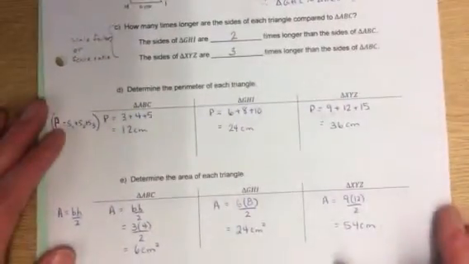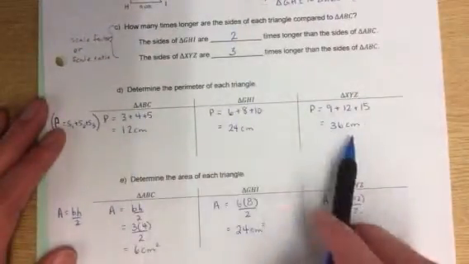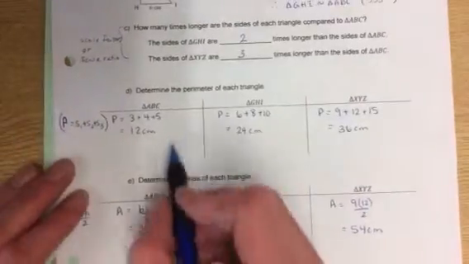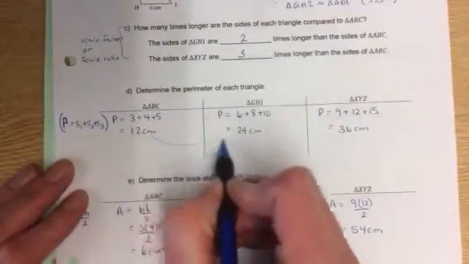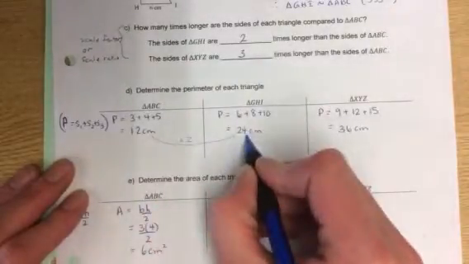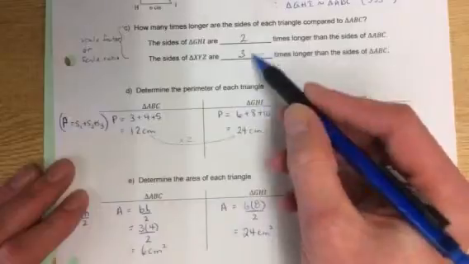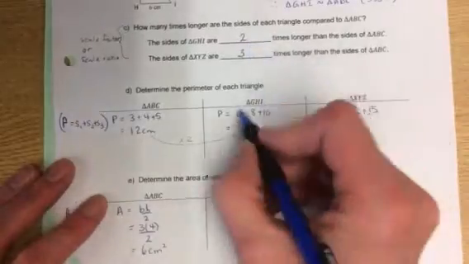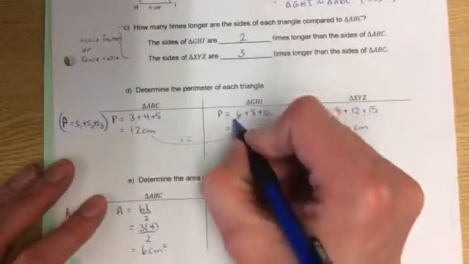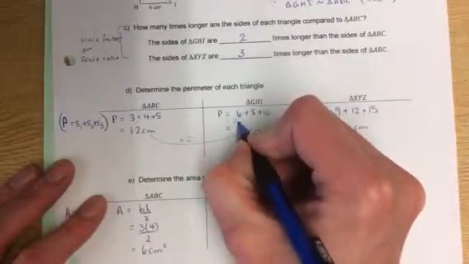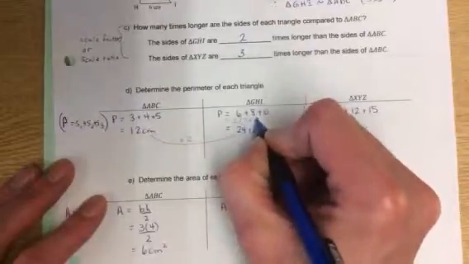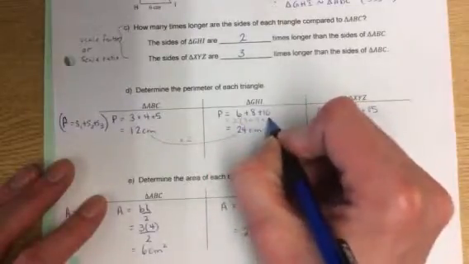So when you calculate a perimeter, I'm hoping you got 12, 24, and 36. What I want you to look at is the connection here. Really, if I take the 12 and times it by 2, we're going to get the 24. And notice that triangle GHI was 2 times longer. What we talked about today is that each one of the numbers 6, 8, and 10 could be factored by 2. So I'm going to pull a common factor out. That's going to give me a 3 plus a 4 plus a 5.